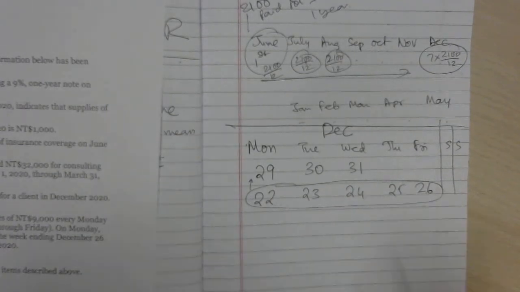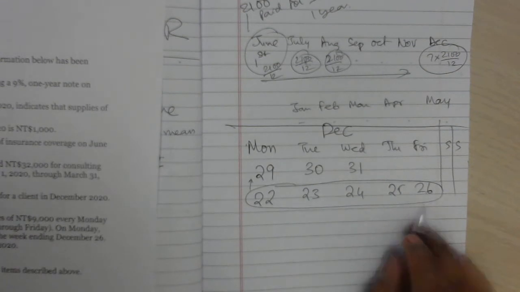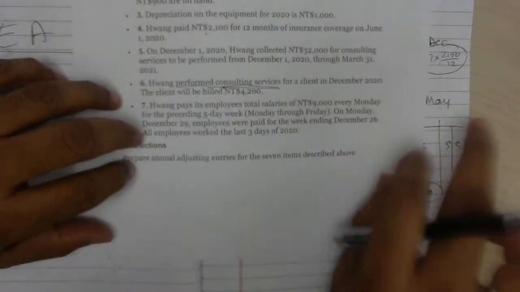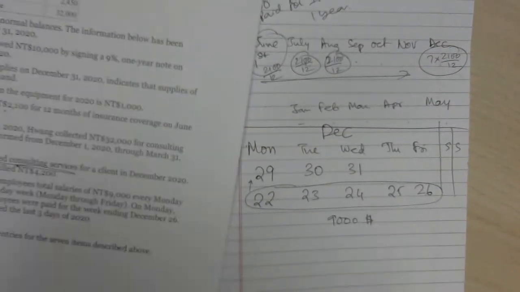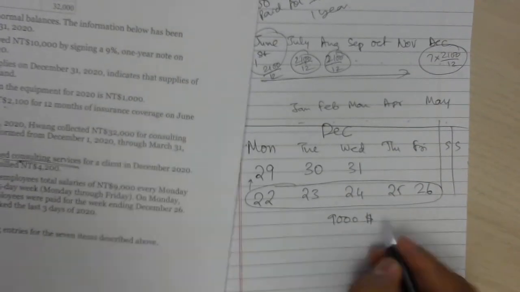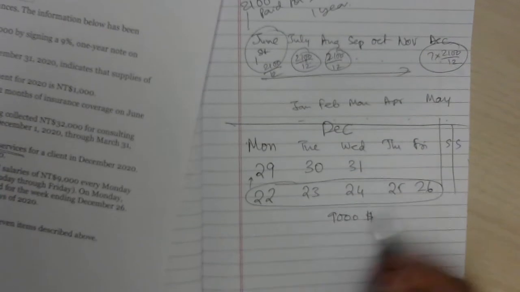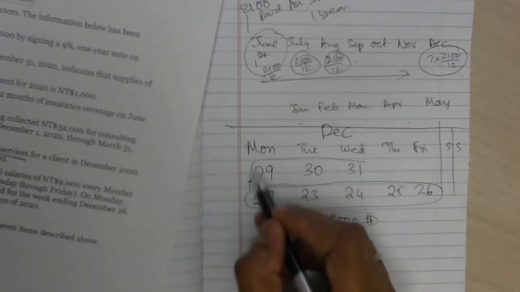So what is the salary? Weekly salary is mentioned here, 9,000. Okay. It's a good job, $9,000 per week. Maybe for all the employees, I don't know. So now that means per day it will be this divided by 5. So we need to worry about 3 days.